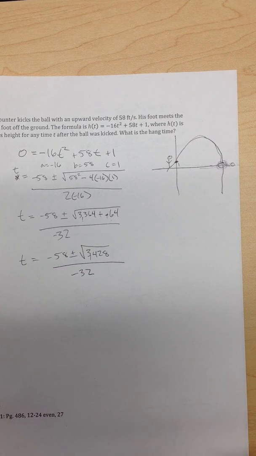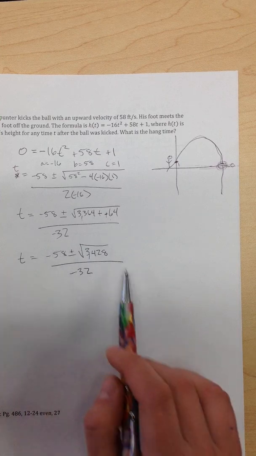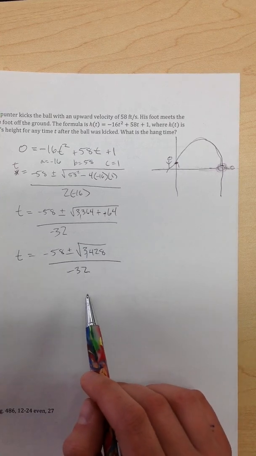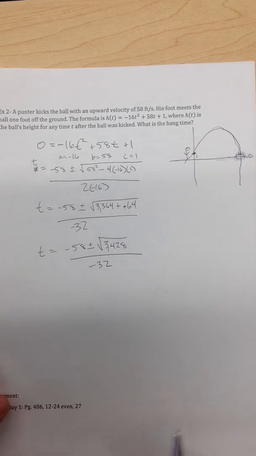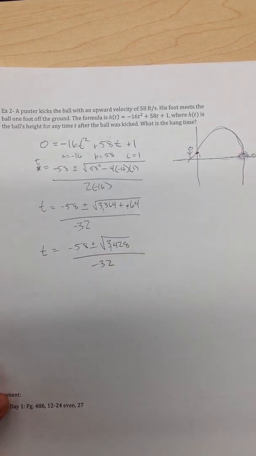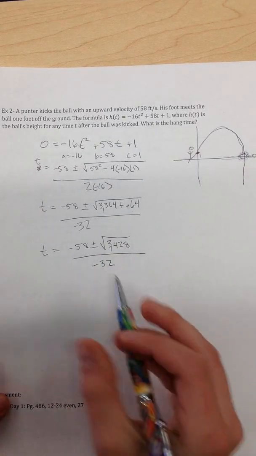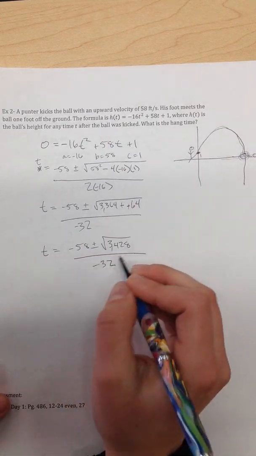Now, in a typical problem, we would just leave it like this, because if we take the square root of 3,428, it doesn't come out nice. But since this is a real-life problem and we want this to come out to be a certain amount of seconds, if I said this was our seconds amount, that doesn't really make any sense to us for a hang time, so we actually do want to take it out to be a decimal. So from here, what I would do is break this into my two separate ones, one being plus that, one being minus.